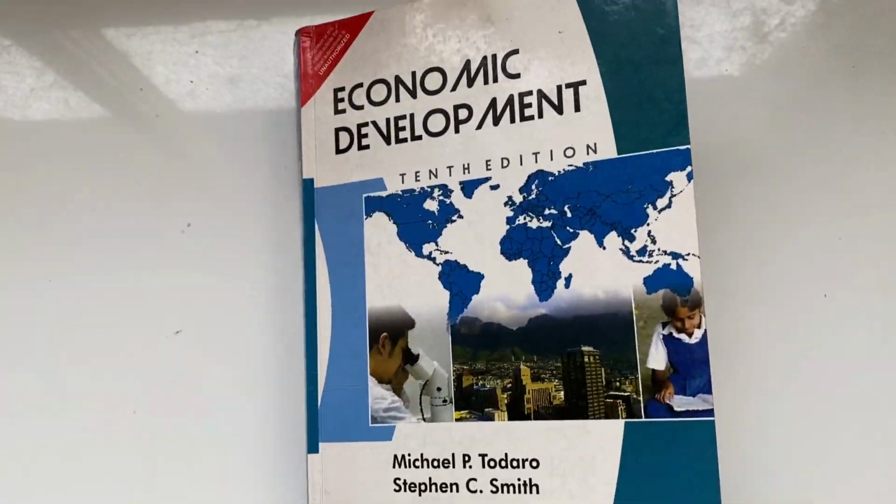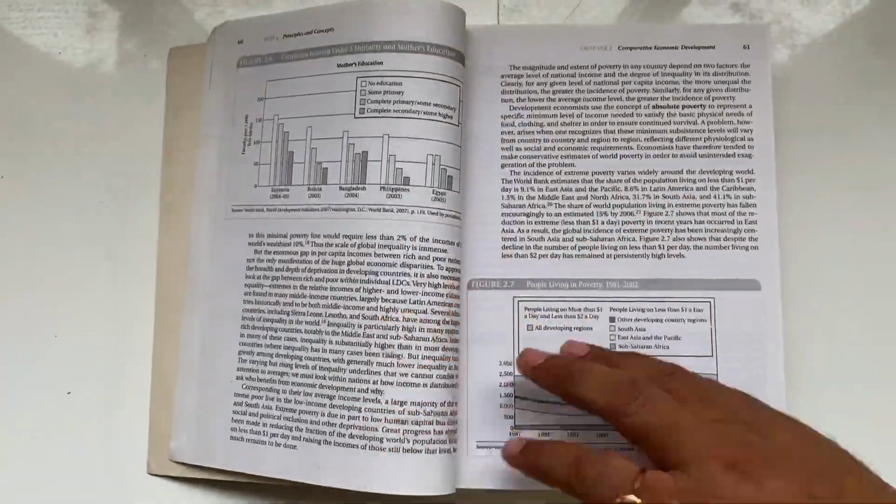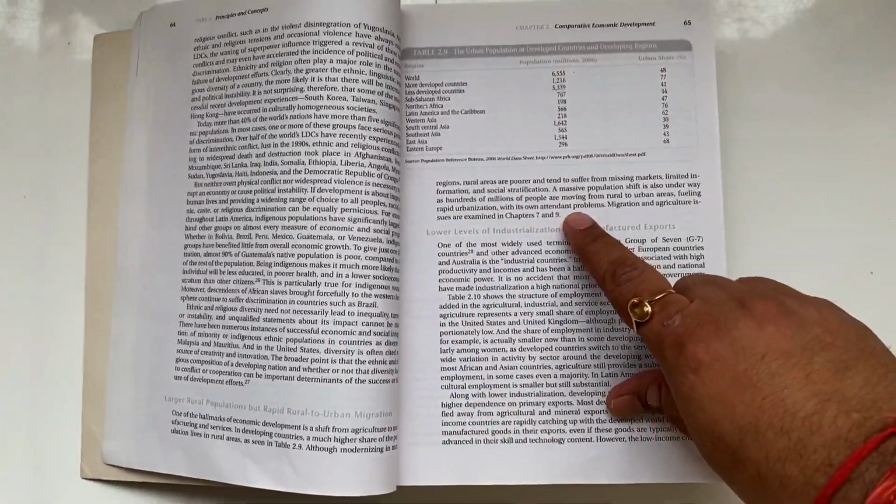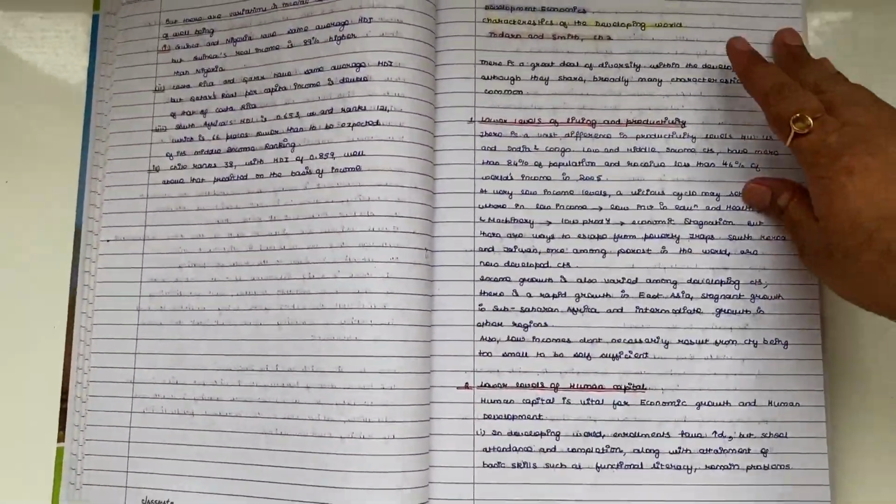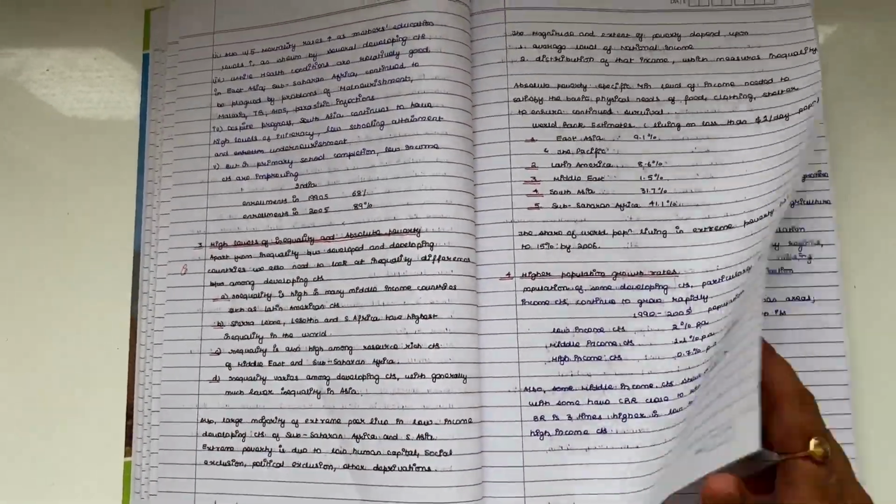Let us start our chapter, Characteristics of Developing Economies. I've done half of the characteristics. I made notes of these first 6 characteristics.